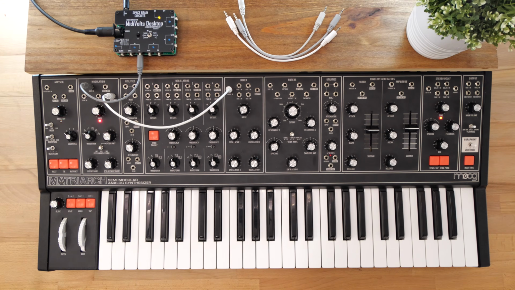Today I want to introduce a new firmware version for the Midivolts Desktop and the Midivolts Modular. This firmware version has a bunch of new updates. However, what I think I'm most excited about is the ability to add additional voices to the Moog Matriarch. All units will ship with this version of the firmware.